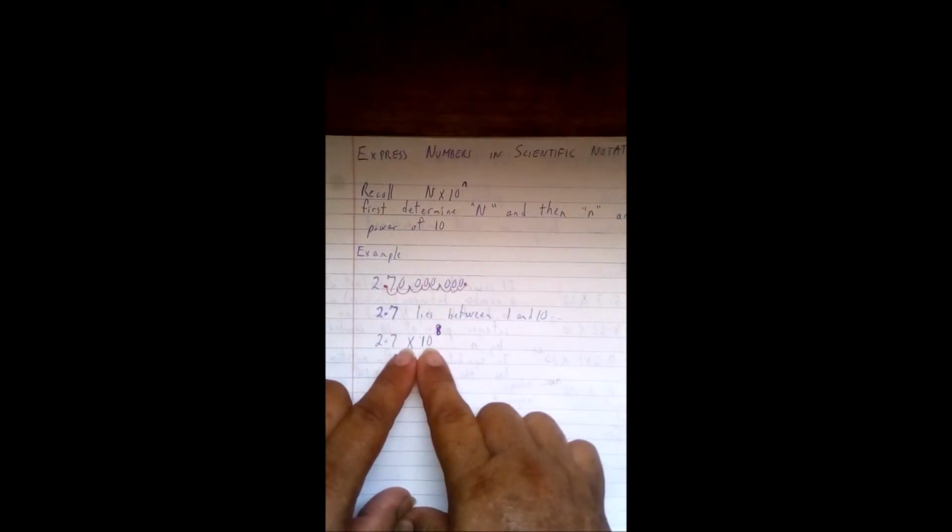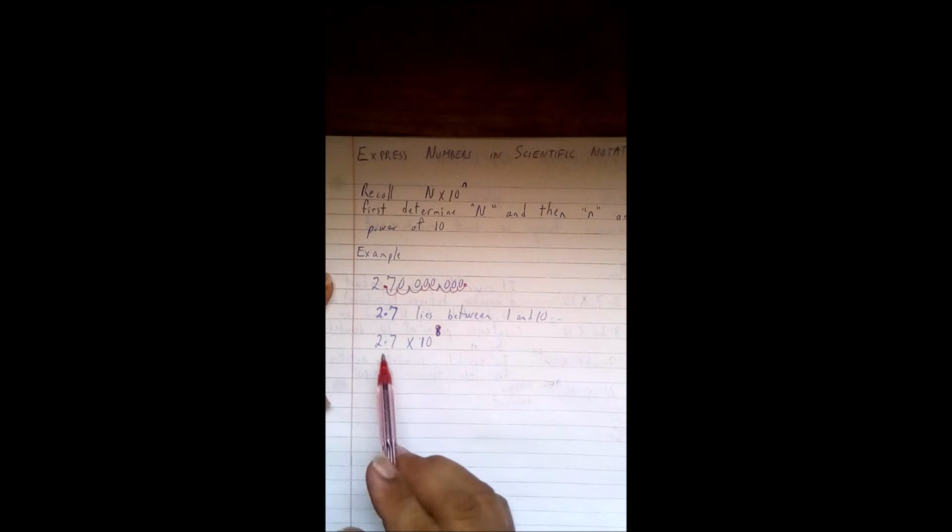So therefore this is how we write a number in scientific notation. But note that this value here, the one on the left hand side of the decimal point, must be between 1 and 10. All right, and then here could have as many decimal places as necessary, right?